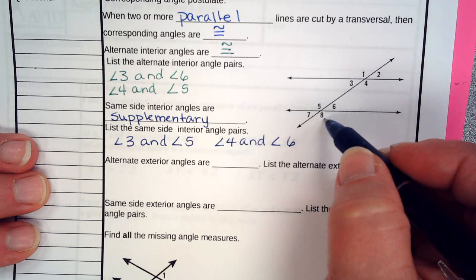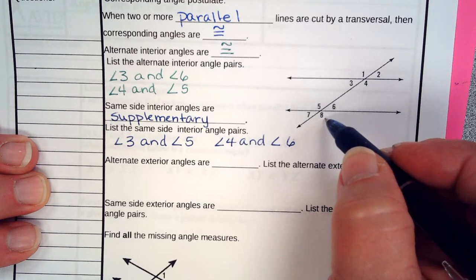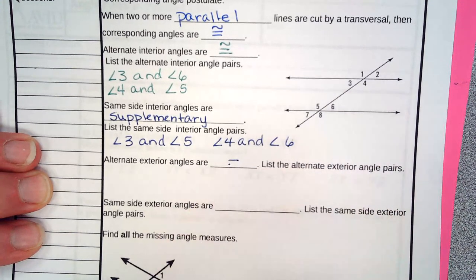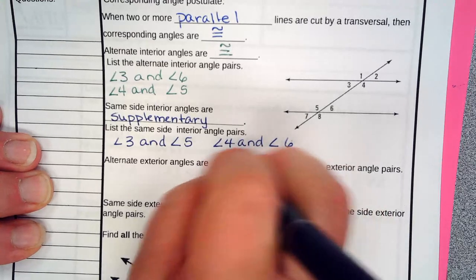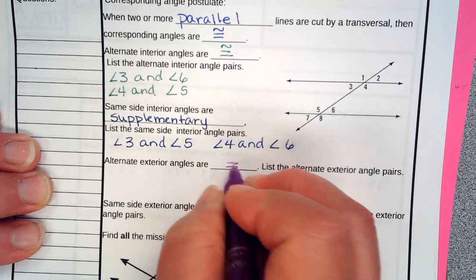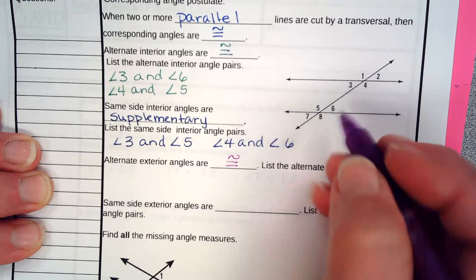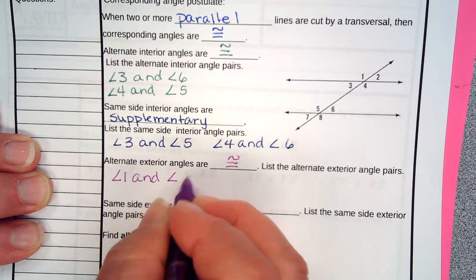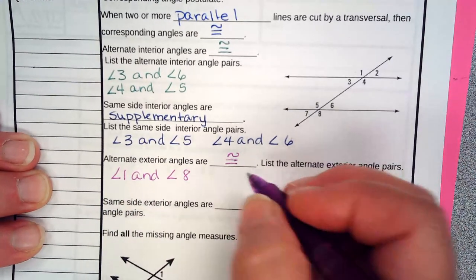Angle 5 is congruent to angle 8 because they're vertical. So alternate exterior angles are congruent. Angle 1 and angle 8. And then angle 2 and angle 7.